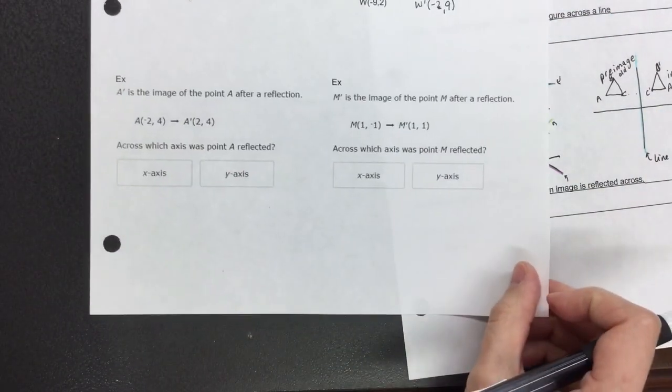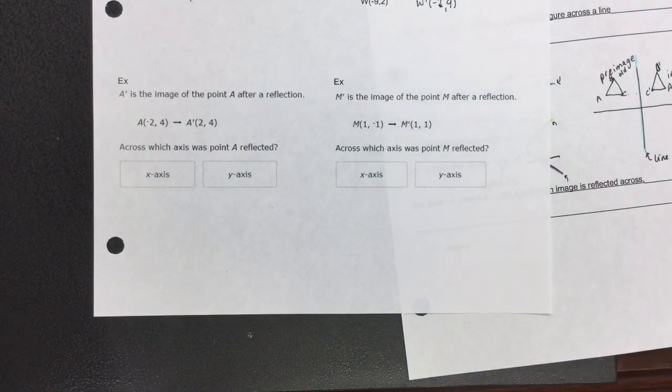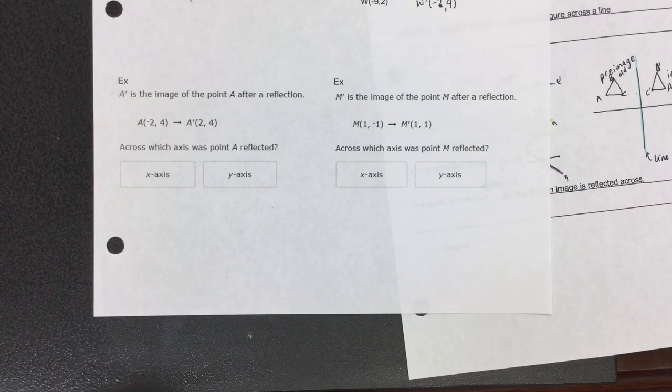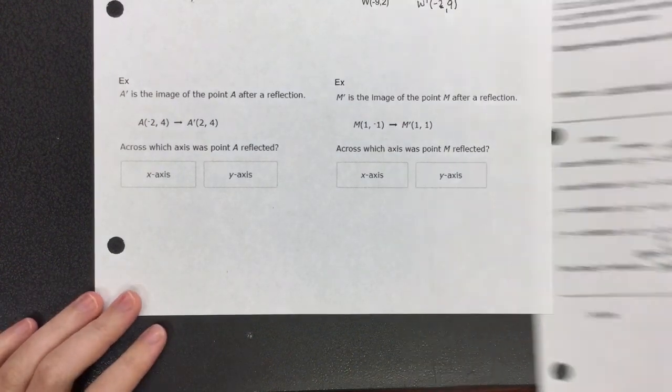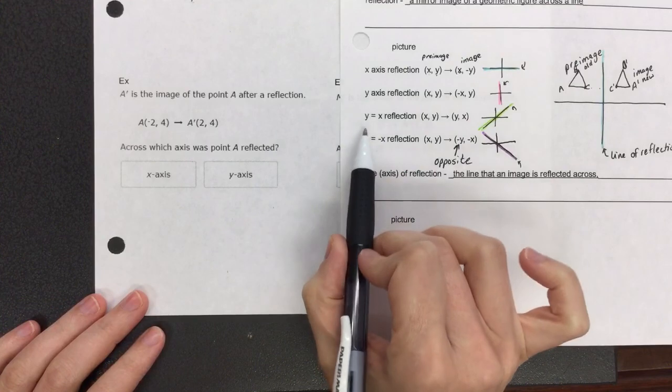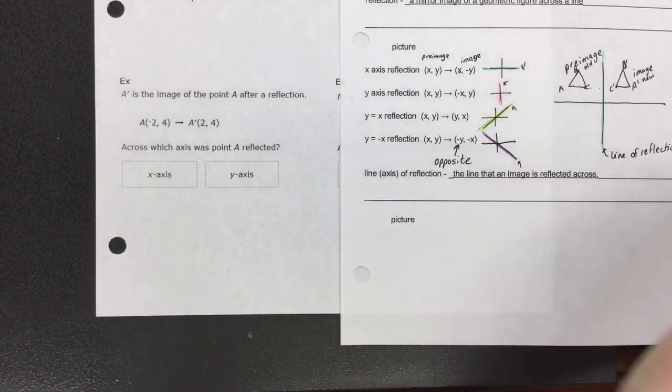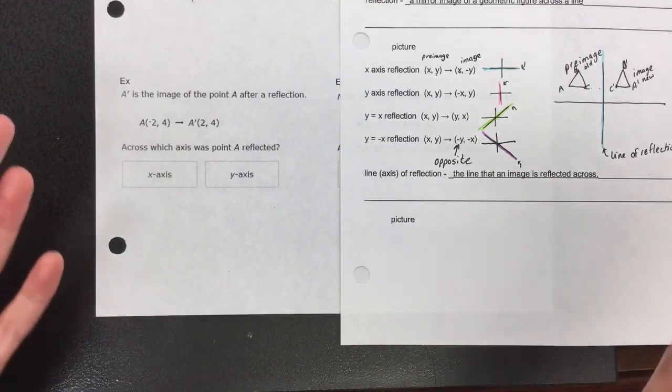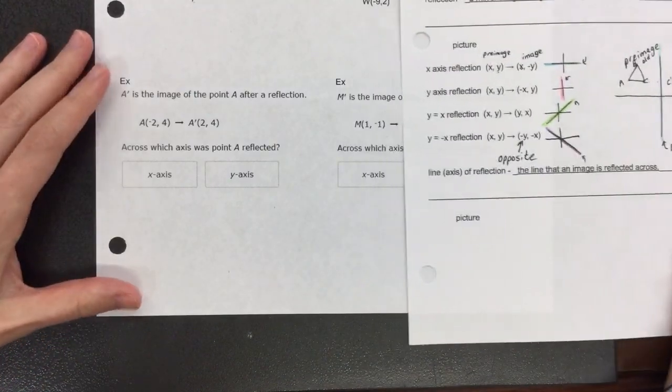They could also just give you points. And given those points, it's going to ask you what type of a reflection it'll do. Now, I think the exercises that you have, at least for me whenever I went through and looked at them, it only asks for the x-axis and the y-axis reflections. You could honestly get problems where they also do y is equal to x and y is equal to negative x as well. You would use the same exact process and match up the rule.